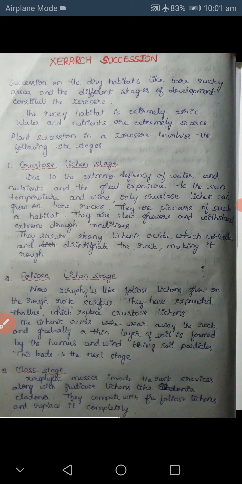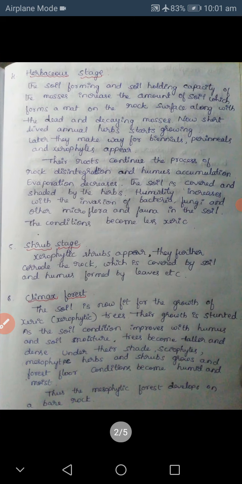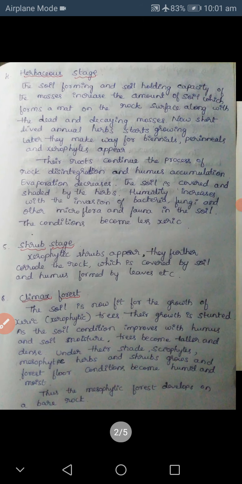The humidity increases with the invasion of bacteria, fungi, and other microflora and fauna in the soil. These conditions become less xeric.